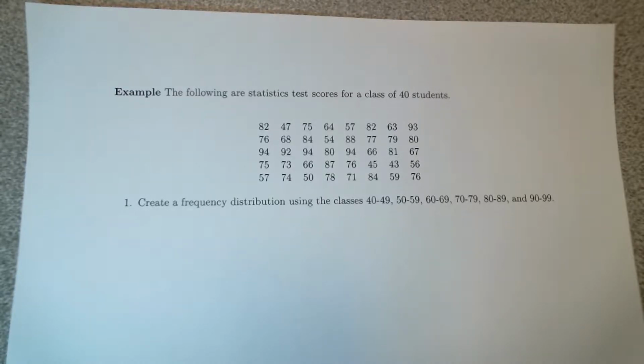In this example, I'm going to show you how to make different types of frequency distributions. We're going to create 4 different types. First, a frequency distribution with classes, a relative frequency distribution, a cumulative frequency distribution, and a cumulative relative frequency distribution. Okay, so we're going to do all 4 of these types of distributions with this set of data right here.